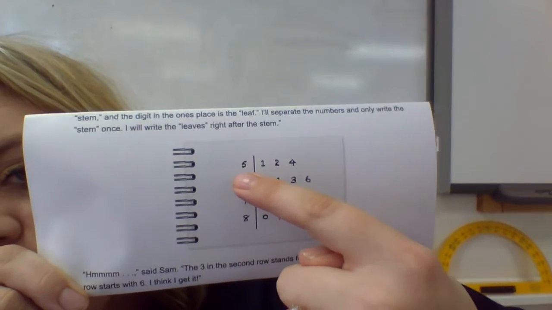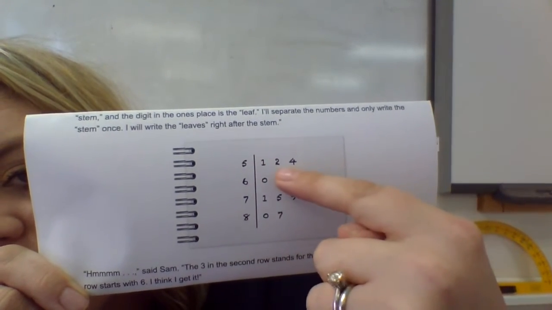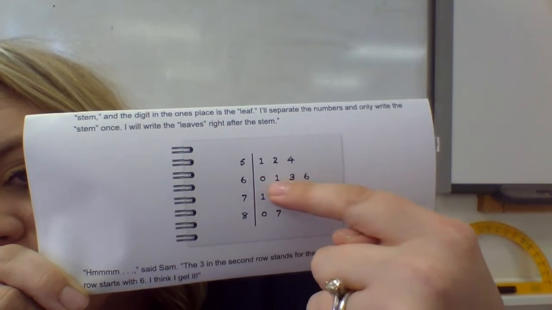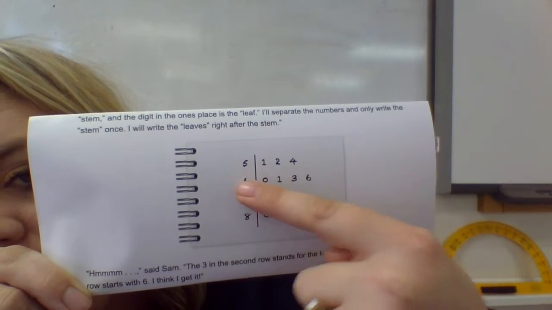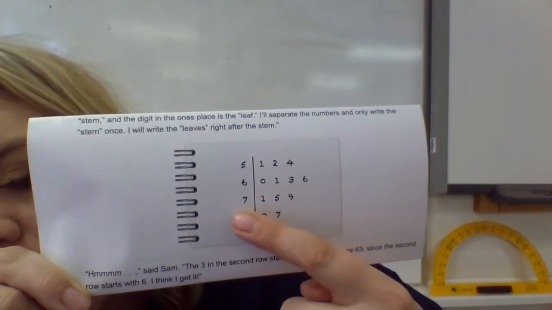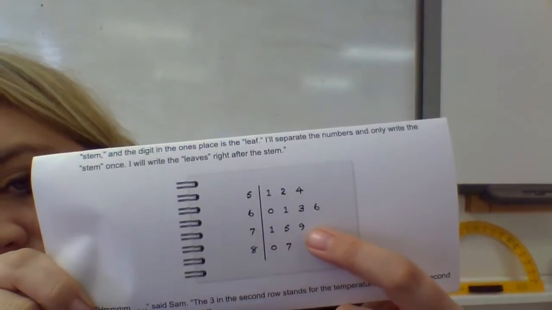So the next one we're going to look at is called a stem and leaf plot. So they're measuring things like temperature. This one is definitely the most confusing of the 3, but you can also get really, really good data from it. So this is what a stem and leaf plot looks like. If it's temperature, we have our groups of 10 on this side, and these are 1s. So that means we had temperatures of 51, 52, 54, 60, 61, 63, 66, 71, 75, 79, 80, and 87.